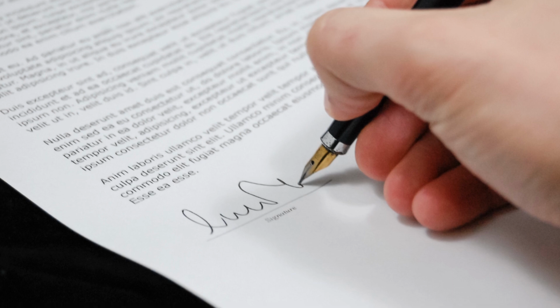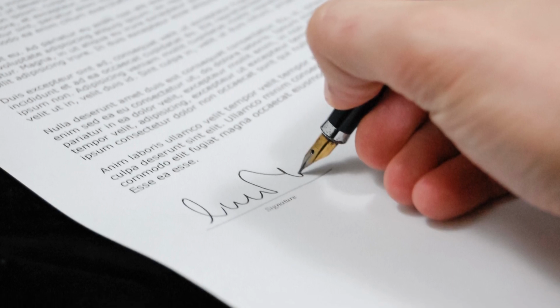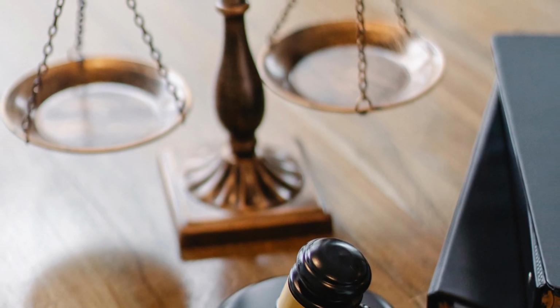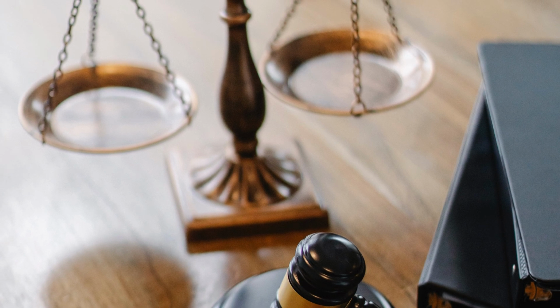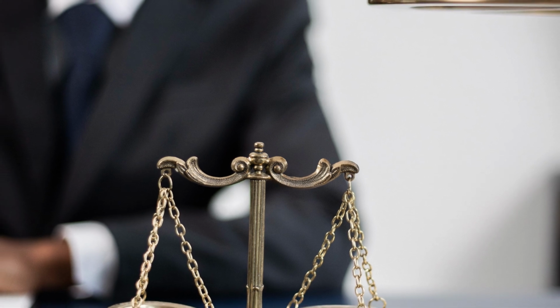English for non-native speakers. Master the language of law. In this course, you will learn the essential skills and knowledge needed to navigate the legal system using English as a non-native speaker. This module, Introduction to Legal English, will provide an overview of the course and its learning objectives.